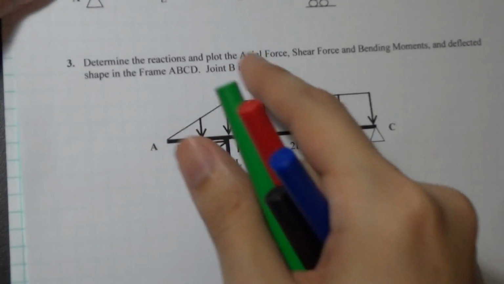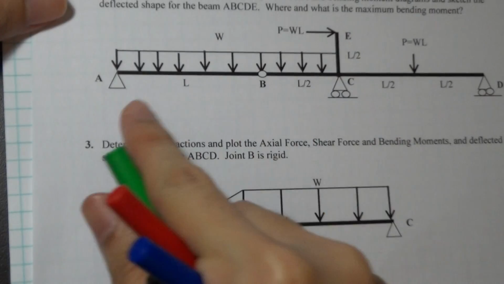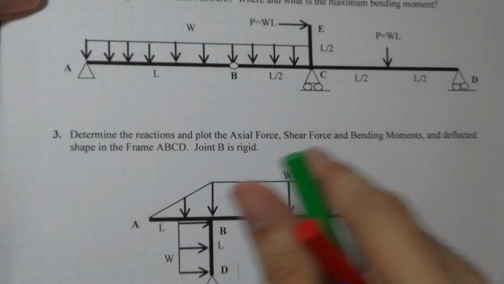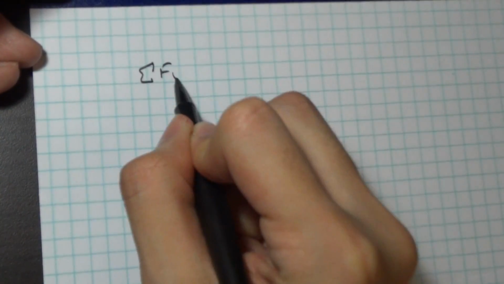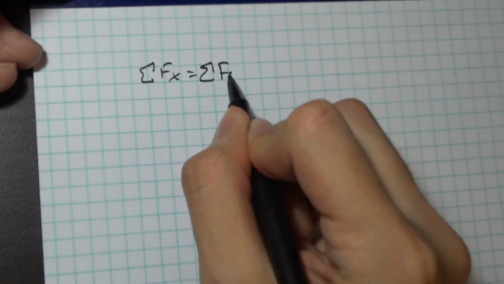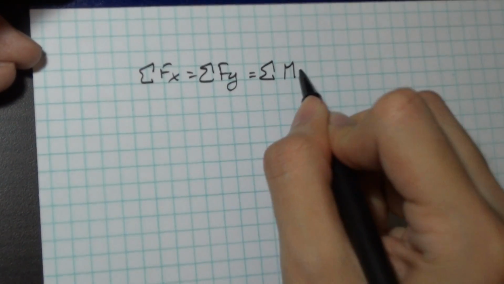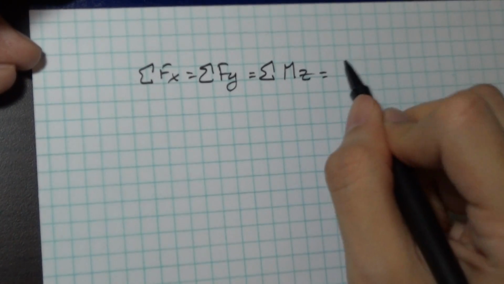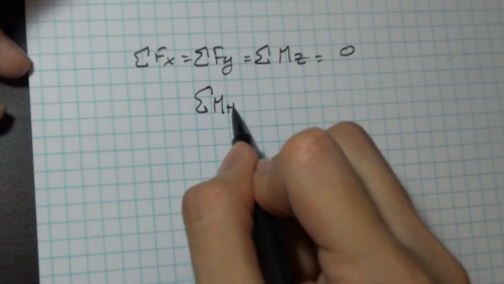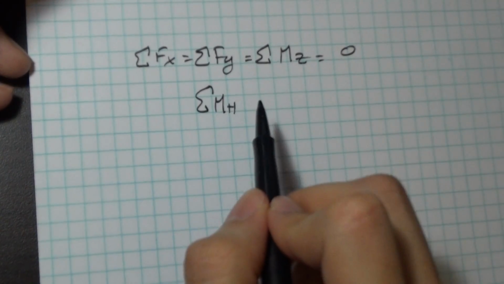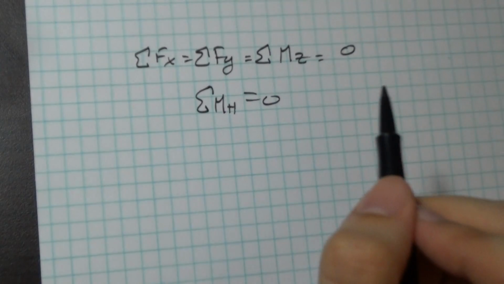For this problem, you have 4 reactions. The best way of dealing with these 4 reactions is that you need a fourth equation essentially, and the equation is going to come from this hinge here. So if I look at that hinge, normally I have 3 global equations, right? I have the sum of Fx equals 0, the sum of forces in the y direction equals 0, and the moment about a point equals 0. In this case, I also have the moment about the hinge, and for this one I'm only looking at one side, but the moment about the hinge must equal 0.